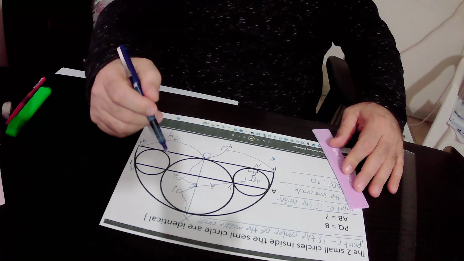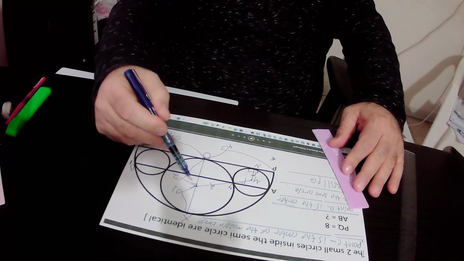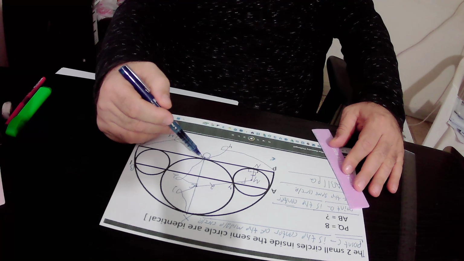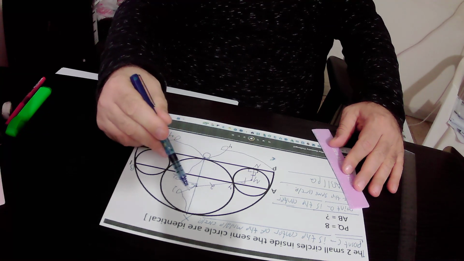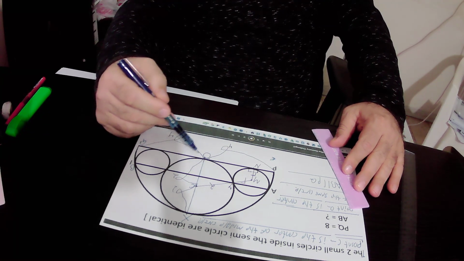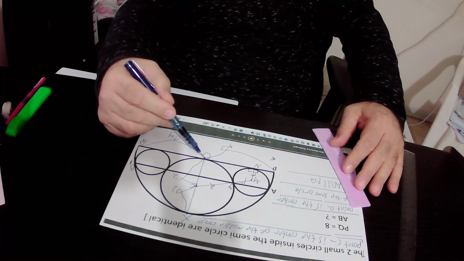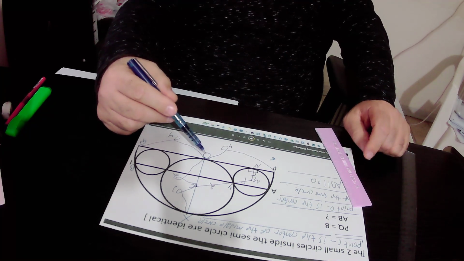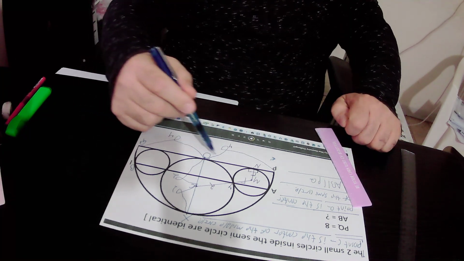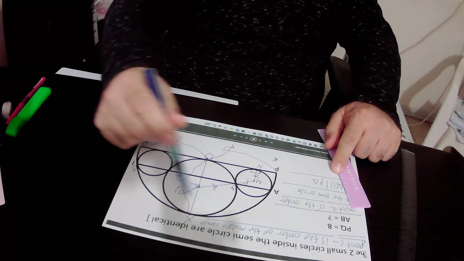Likewise, we have the radius CO of the middle circle. It is drawn to point O, the point of tangency of tangent PQ with this middle circle.